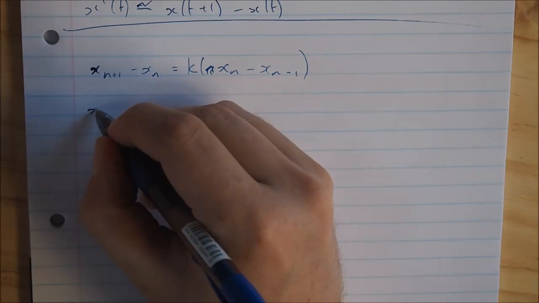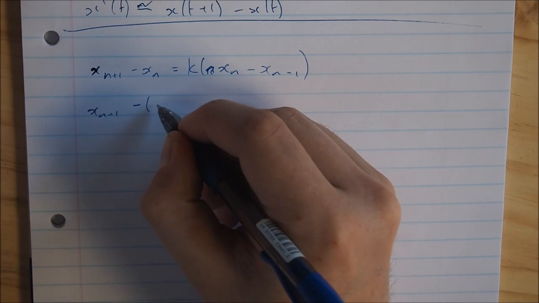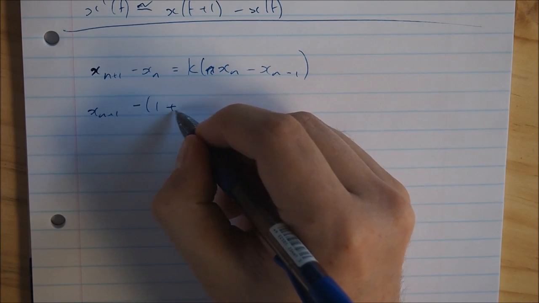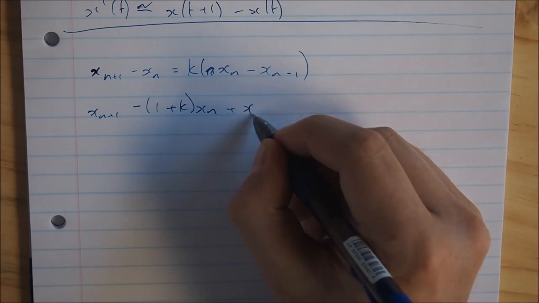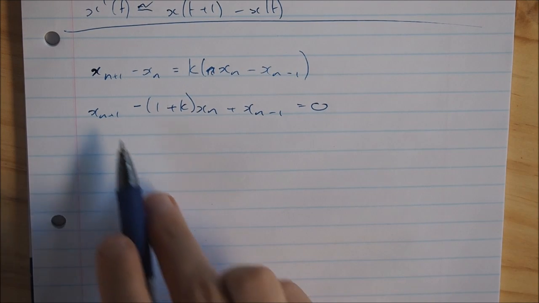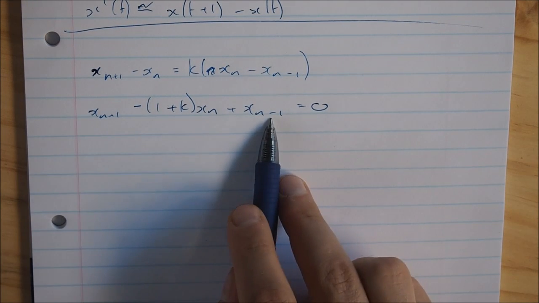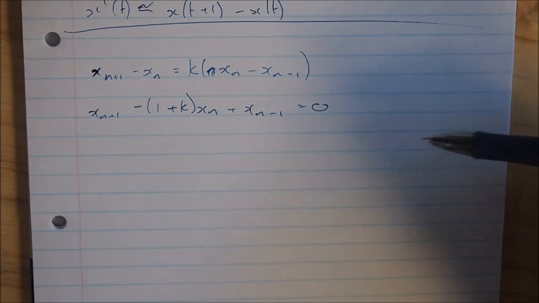And what we have here is x_{n+1} minus 1 plus k x_n, so bringing this term over, plus x_{n-1} equals 0. And we can see that it's second order, so the difference between the highest and the lowest orders is 2, so it's a second order difference equation. And we can solve it using techniques that we did before.